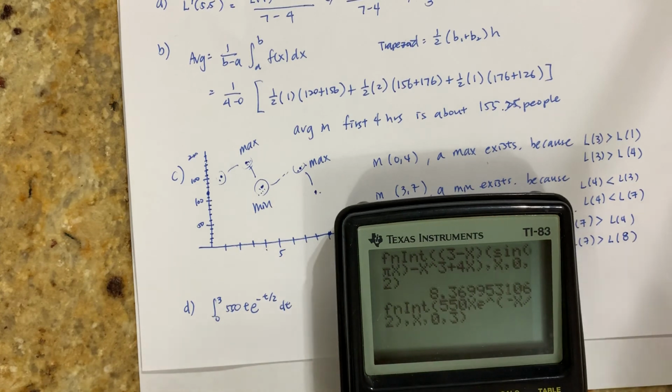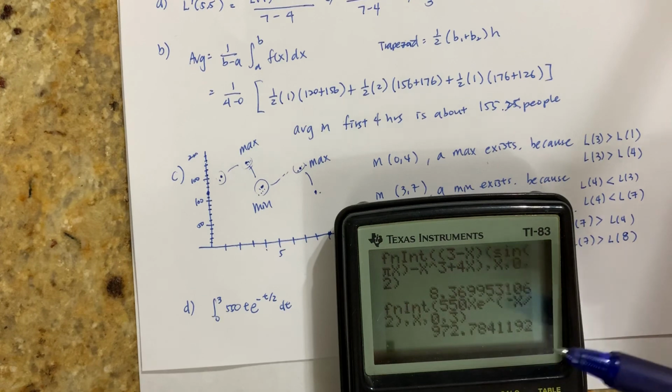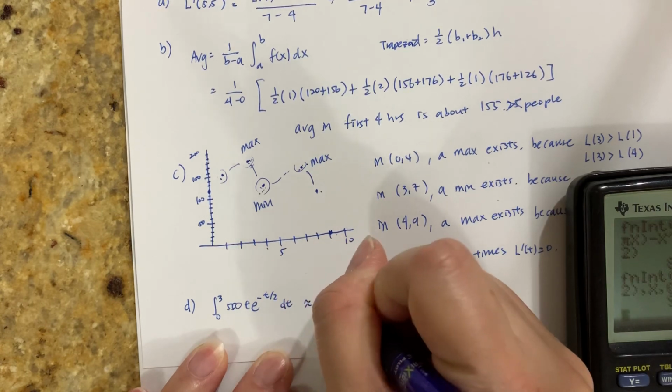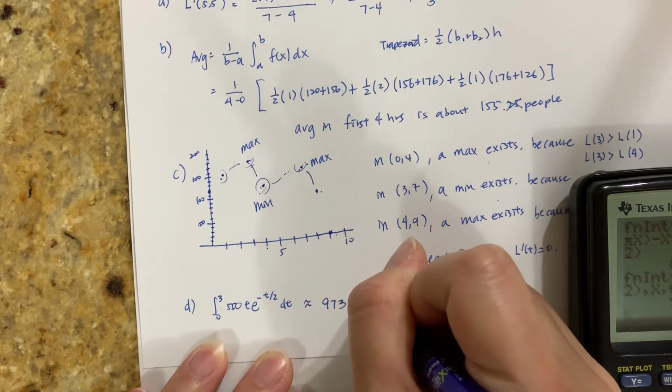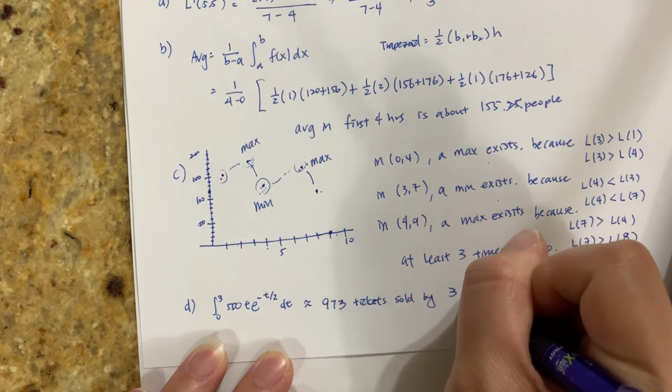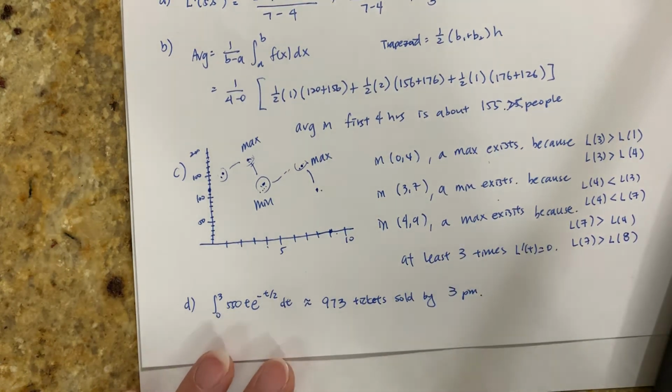All right, so there you go: 972.78. We can't really have 0.78 tickets, so round it to the whole number. So about 973 tickets sold by 3 p.m. Okay, that's it for number 2.